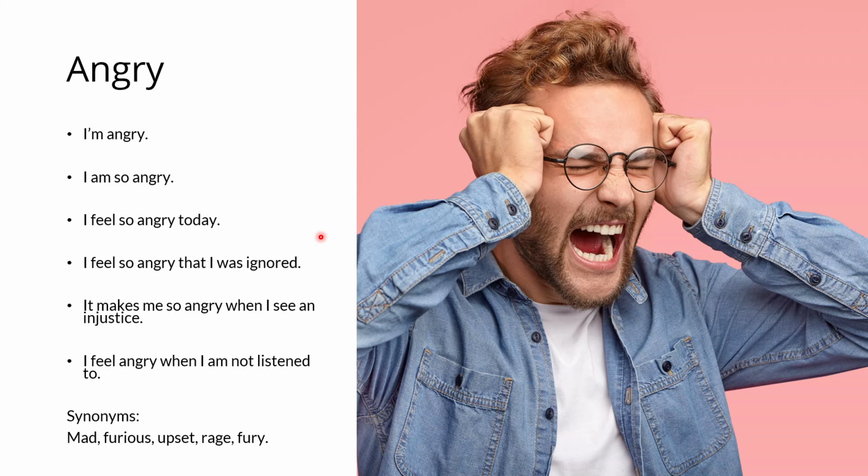Right, let's move on to the next emotion, which is angry or anger. So we could say I'm angry, I'm so angry, I feel so angry today, I feel so angry that I was ignored, it makes me so angry when I see injustice, I feel angry when I'm not listened to. So again, we're giving a reason by using when or that.